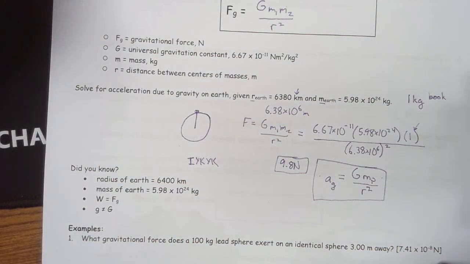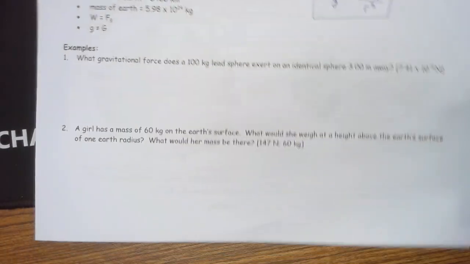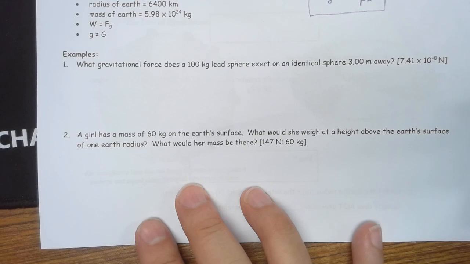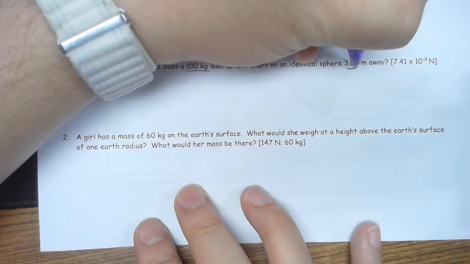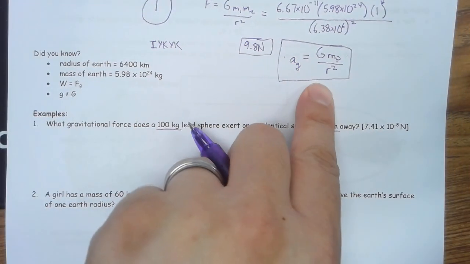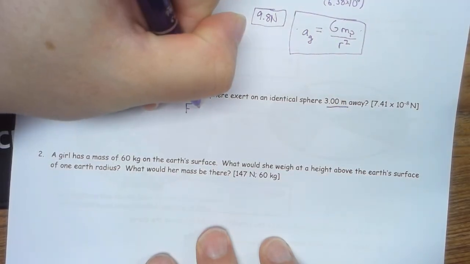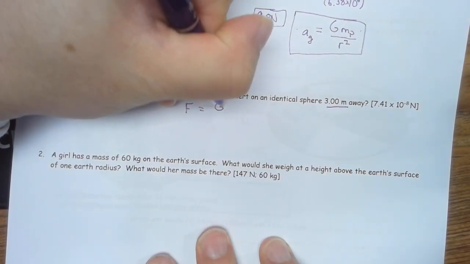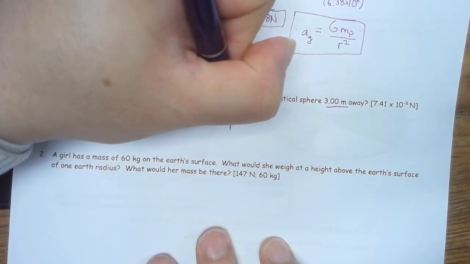Okay. Number 1, let's look at the examples. Number 1 says, what gravitational force does a 100 kilogram lead sphere exert on an identical sphere 3 meters away? You've got to be careful because I did give you 2 masses right there, and g is known. Even though we just solved for this equation, which looks convenient, it isn't this equation. We're going to back up to the master equation, F equals g m1 m2 over r squared.